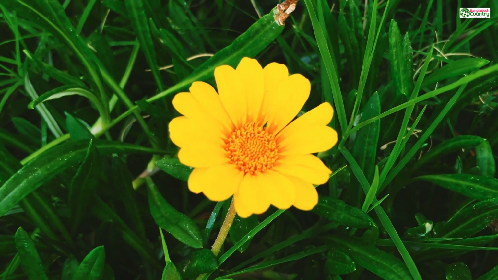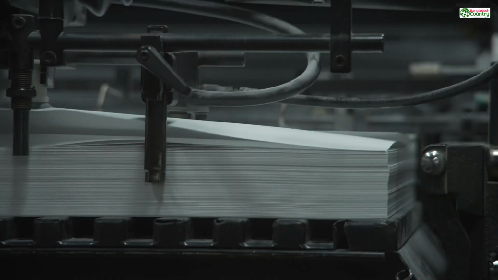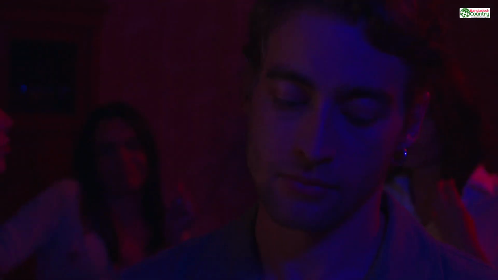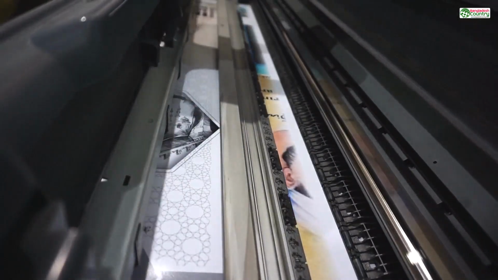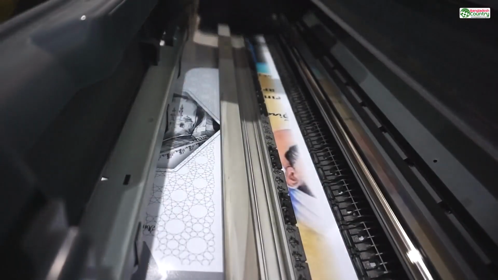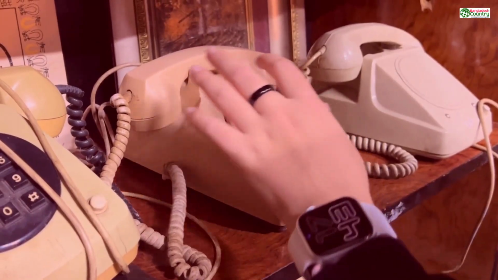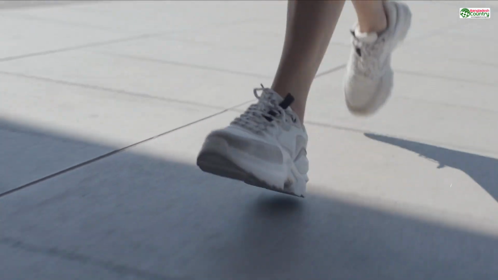Suddenly, you're not just printing static brackets and enclosures. You're printing dynamic, interactive objects. You're printing gaskets that form a perfect seal, custom phone cases that absorb shock, shoe soles that provide cushion and spring, and soft robotic grippers that can handle a ripe tomato without turning it into juice.